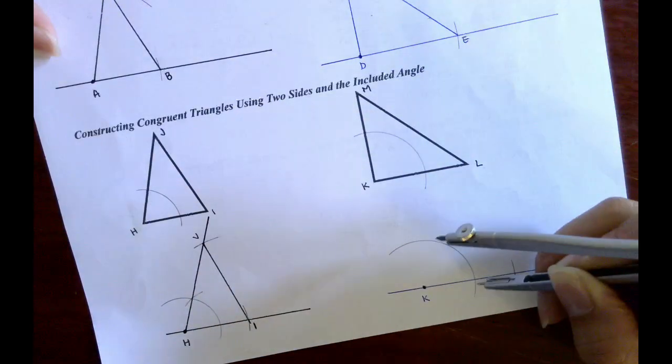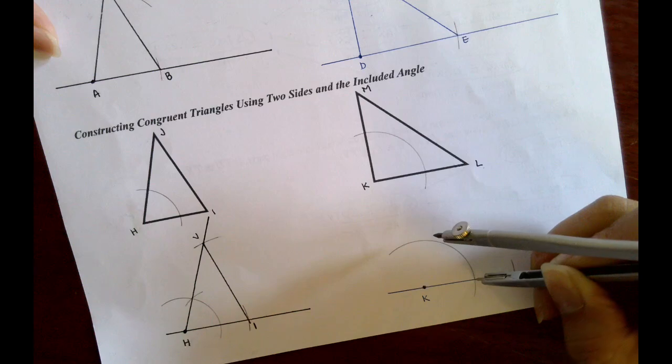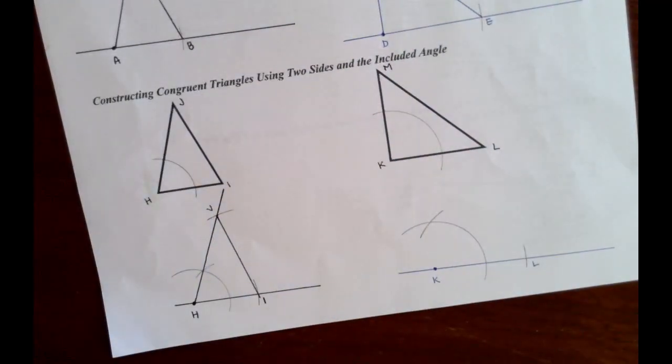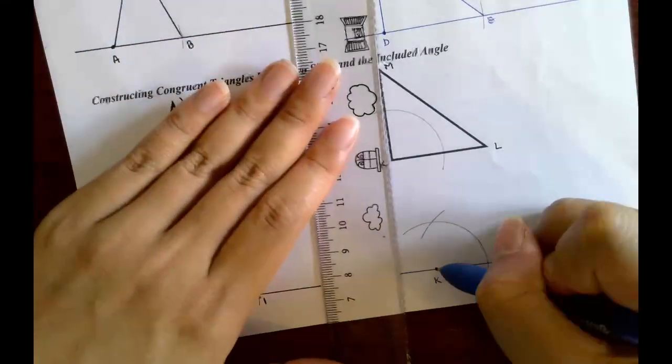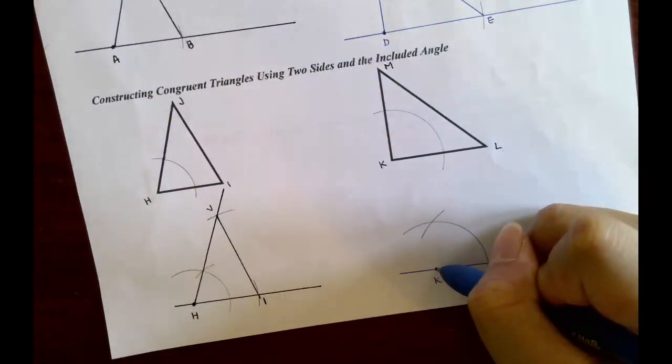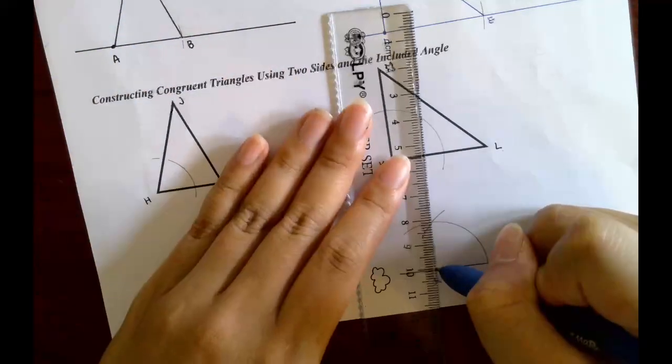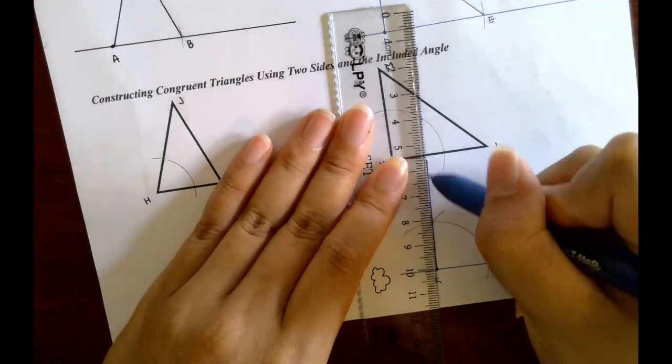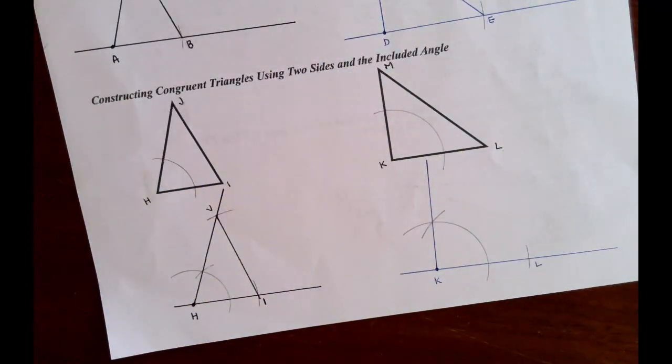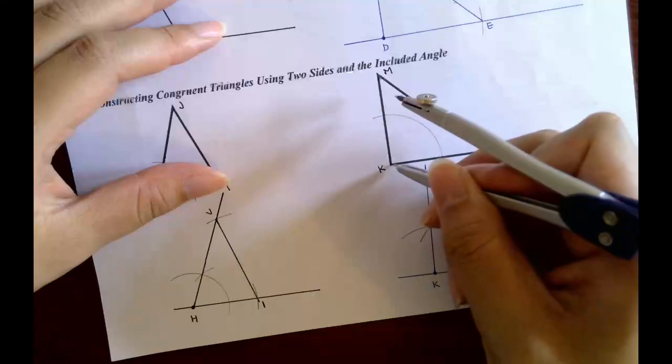Moving down here, marking that intersection. So that means M is somewhere along this line because this is how far that angle is. And then now all I have to do is measure K to M.